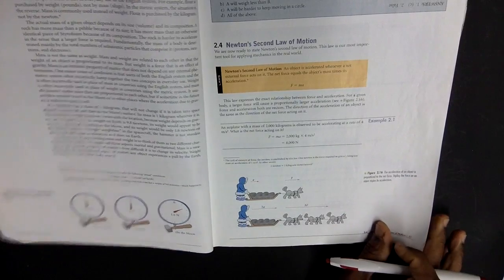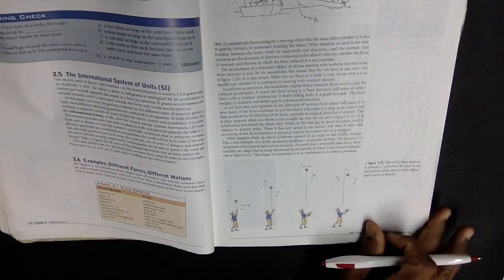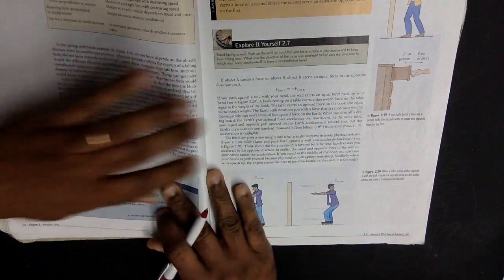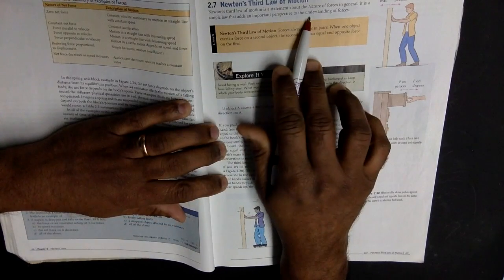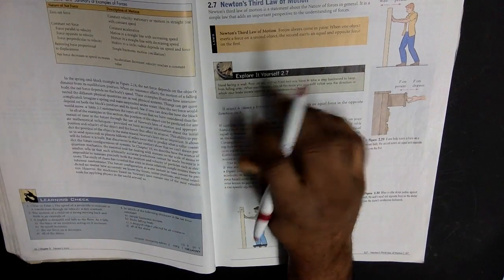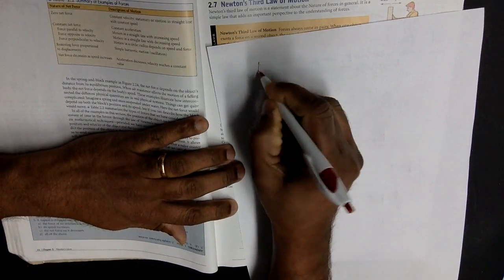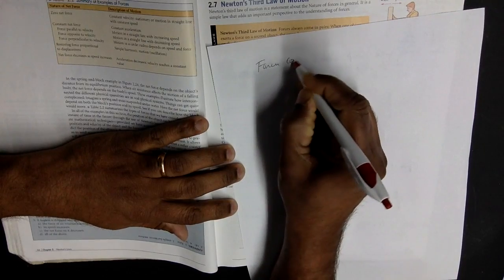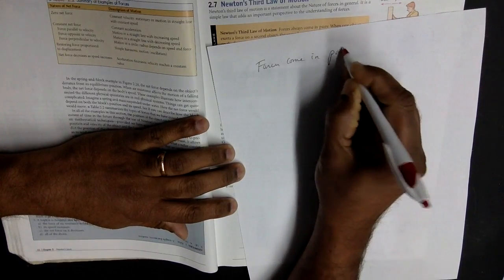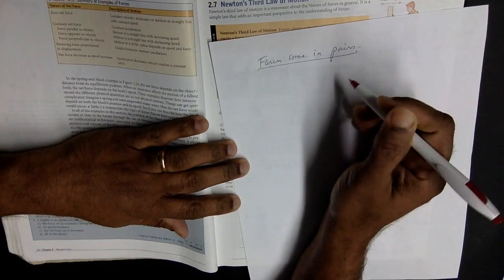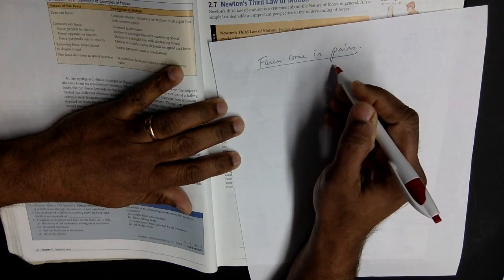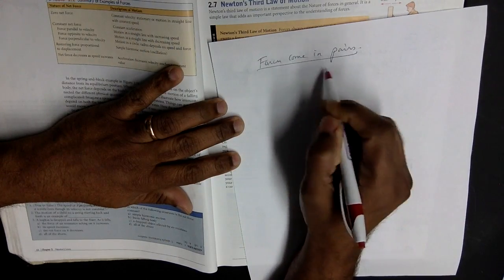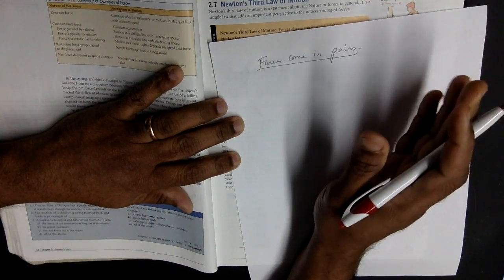Now what we do is, let's go to the third law. Let me explain to you the third law. Now, third law is a law that says every force comes in pairs. Third law's main concept is every force comes in pairs. Forces come in pairs. So there's always, like, no force comes alone. If one force comes into existence, the other force immediately comes into existence, a pair.